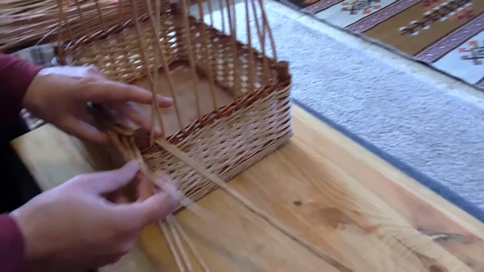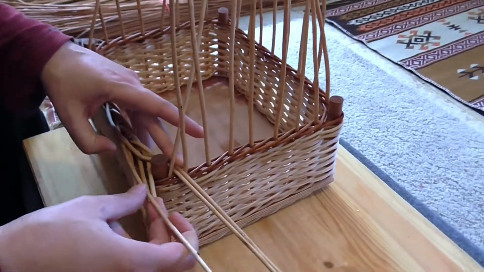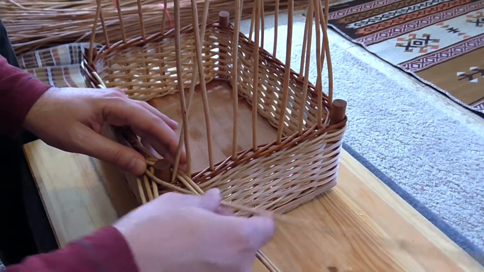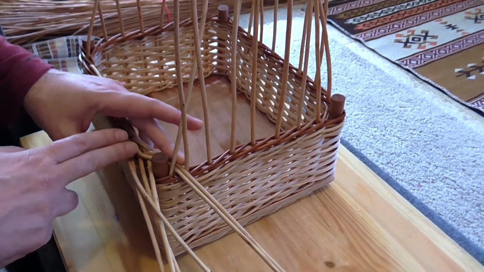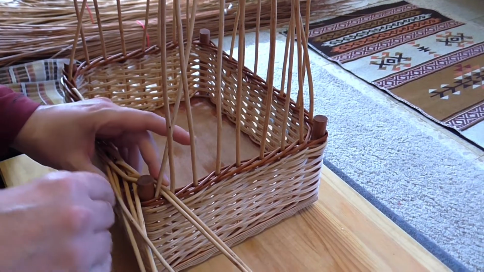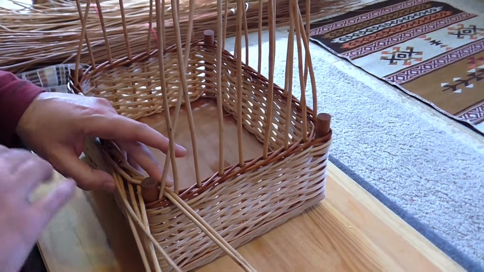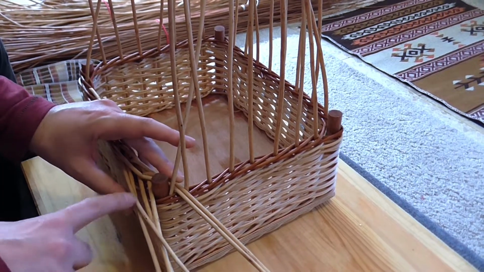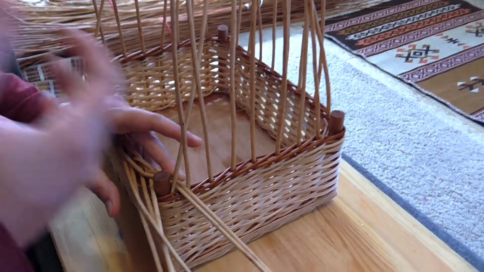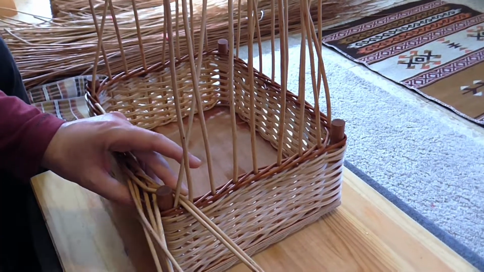I could weave in a normal fashion, just like that, but that wouldn't give me that really square 90-degree angle that I want to get here. So there's also a change on the outside, and these two things are not interrelated. You can do just this or just this.